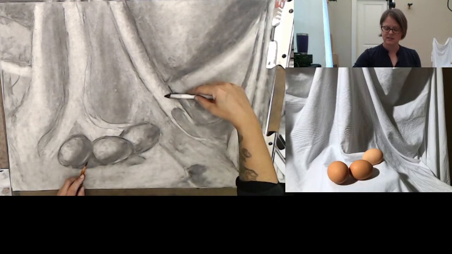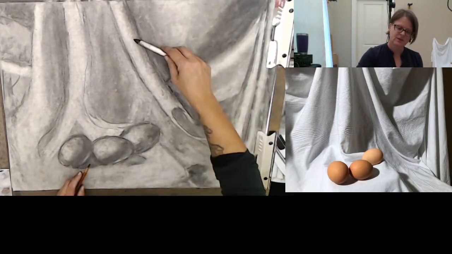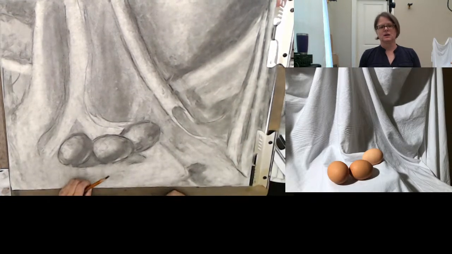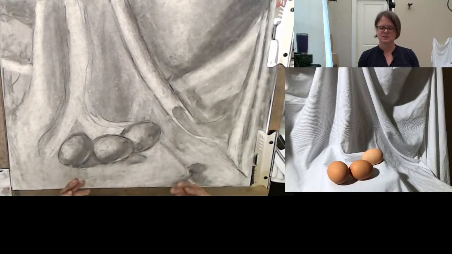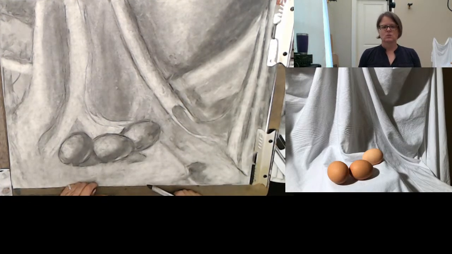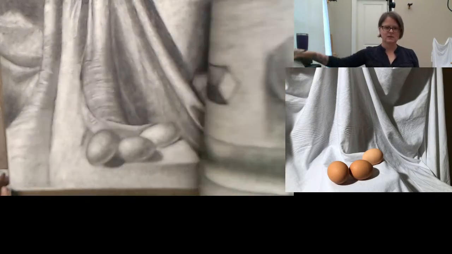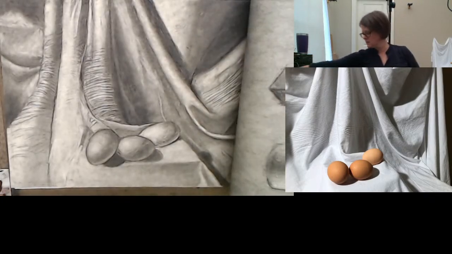So if you take your blender, you can smooth things out, it starts to look more seamless. Where you might want a hard line on something is where you see a hard line, more like on my finished version here, or almost finished.